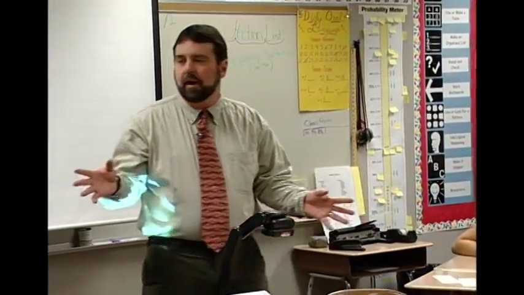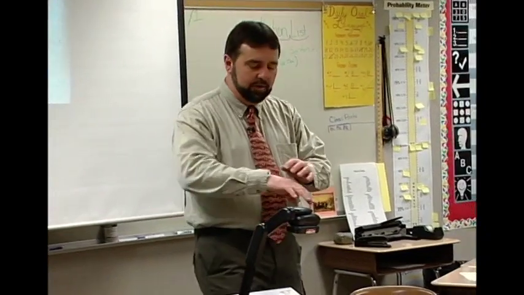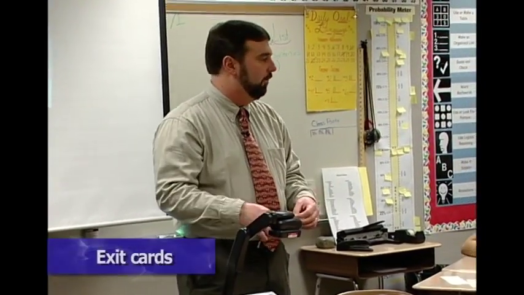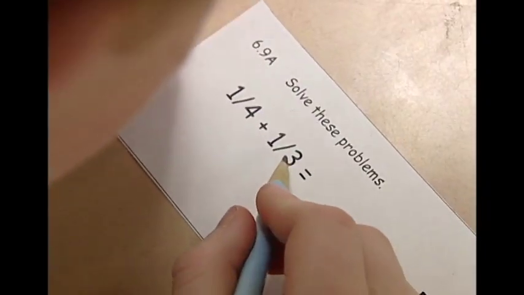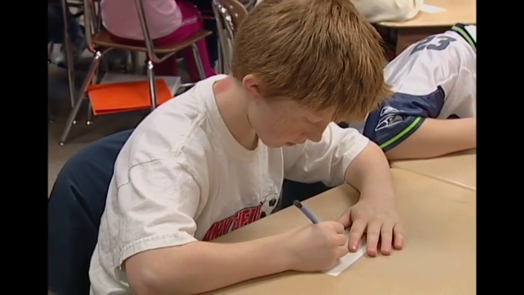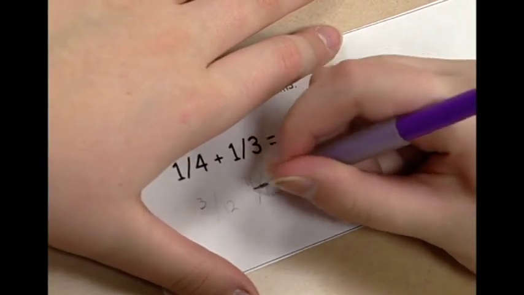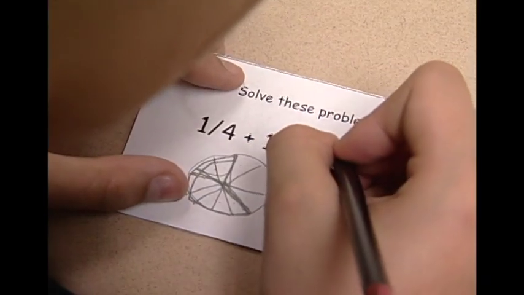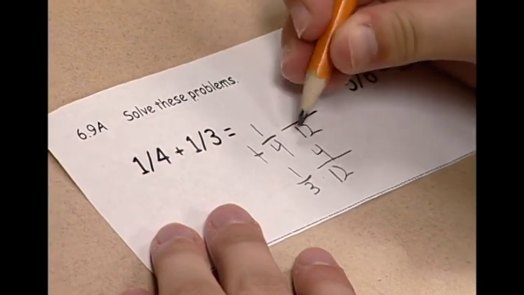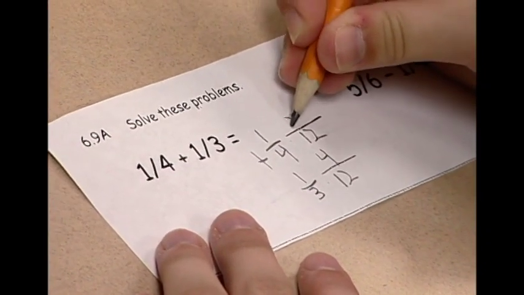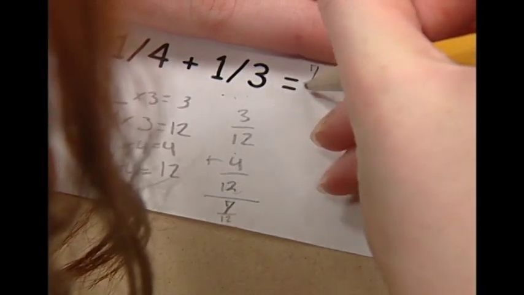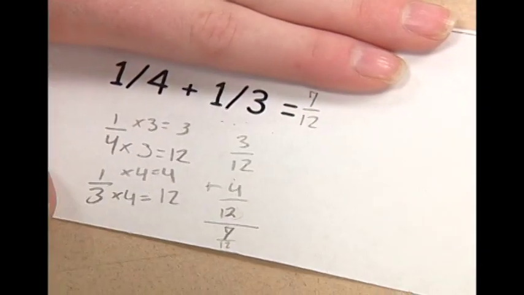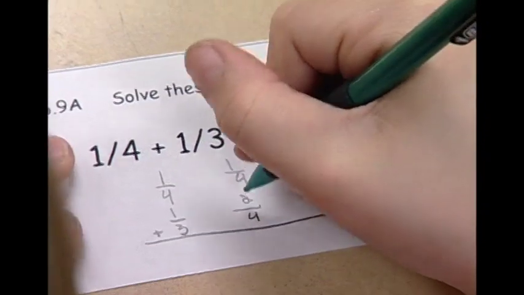Okay, we're going to now do our exit question. I'm going to give you a couple minutes to work on this, and then I'm going to collect them right away. Exit cards are a versatile way to engage all students. You can use exit cards before you start a lesson, during, or after a lesson to take a snapshot of students' current understanding of a math concept. Exit cards enable teachers to quickly determine if students understand a concept, or if students are still struggling.